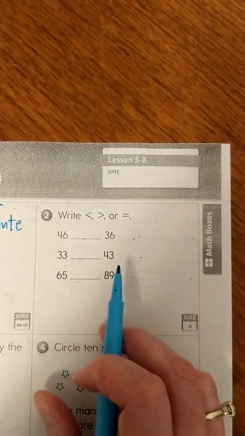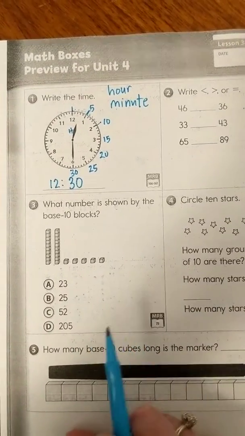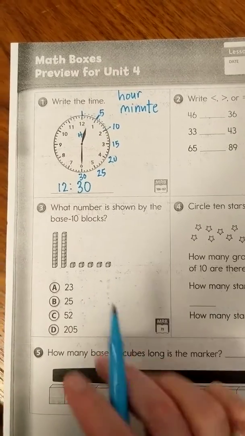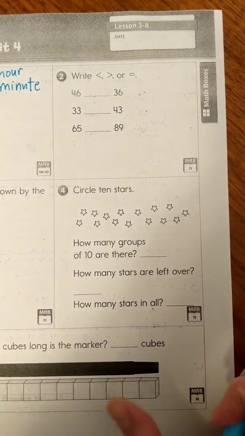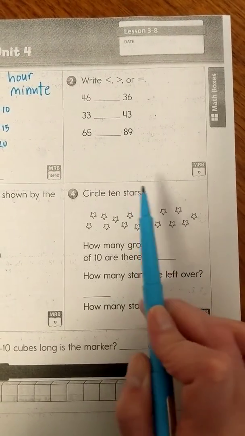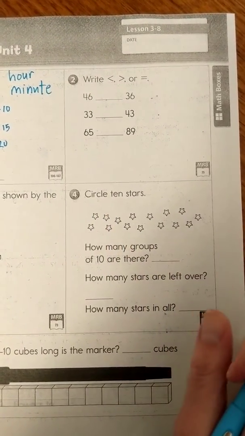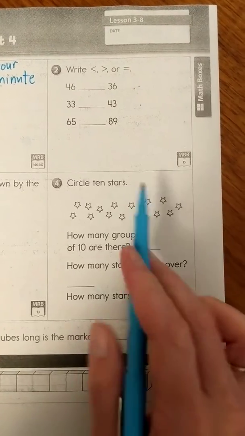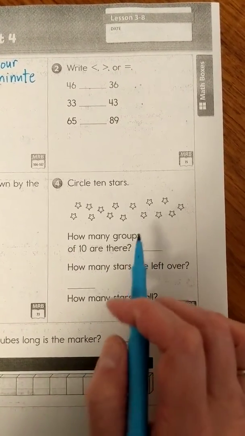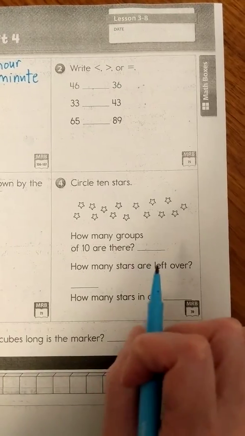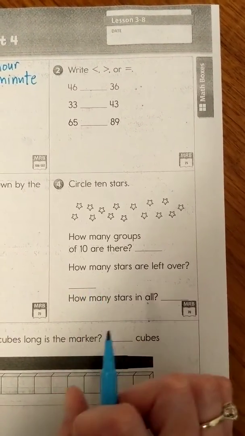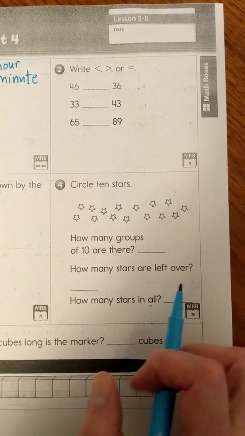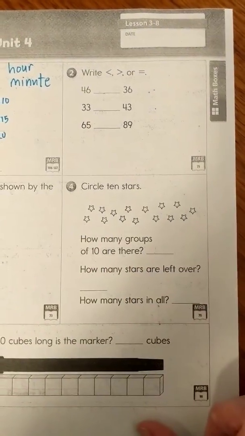Okay, over here, greater than, less than, or equal to, I'm gonna let you guys do those on your own. What number is shown by the base 10 blocks? You guys are great with base 10 blocks, so I'm gonna have you do that one on your own. This is kind of like the cubes one we had a couple of pages ago. So they want you to circle 10 stars, okay? So you're gonna make a group of 10 and circle them. So how many groups of 10 did you make? You'll write that there. How many stars are there left over after your groups of 10? So how many stars are there all together, okay?